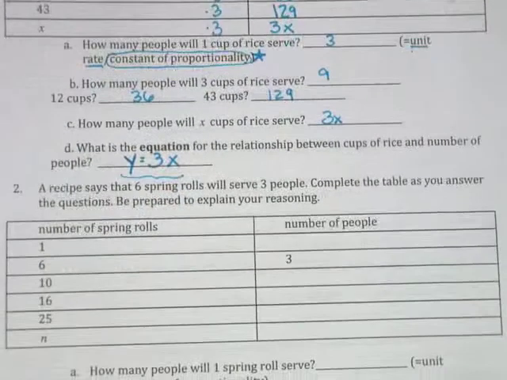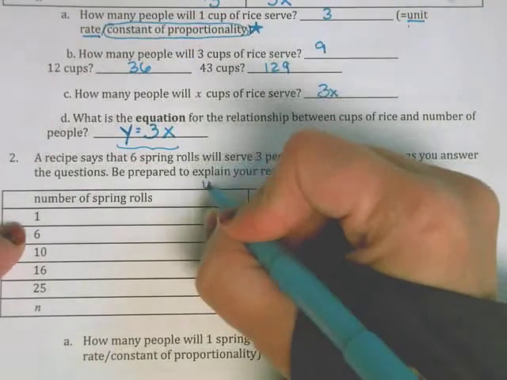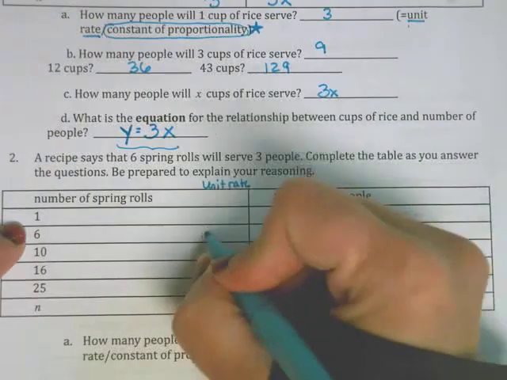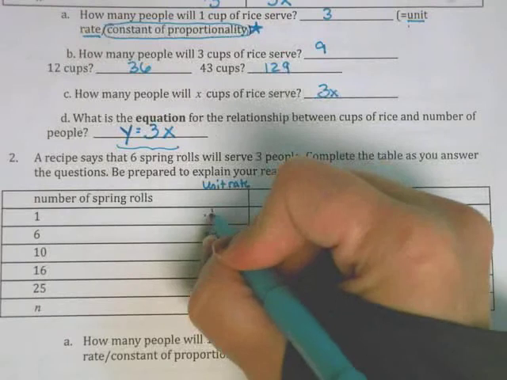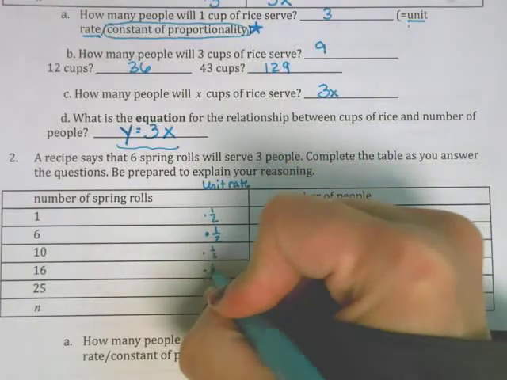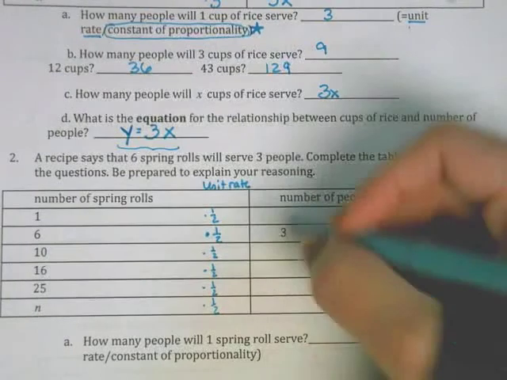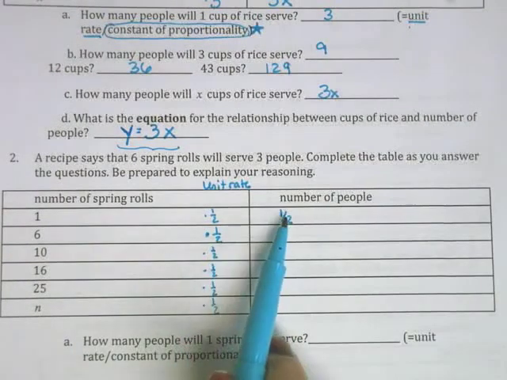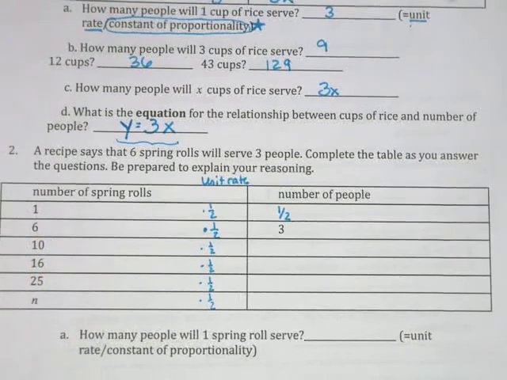All right, we're going to do the same thing down here. This was our spring roll problem, and we had said for spring rolls that our unit rate was, it's always what we're multiplying by, we were multiplying by a half, right? Multiplying by a half. So all of these are going to be times a half. Fabulous. So 1 times a half, well, that's just going to be a half. That is our unit rate. We get half of a person for 1 spring roll. 1 spring roll isn't going to feed a person. You need 2, apparently. These are small spring rolls.